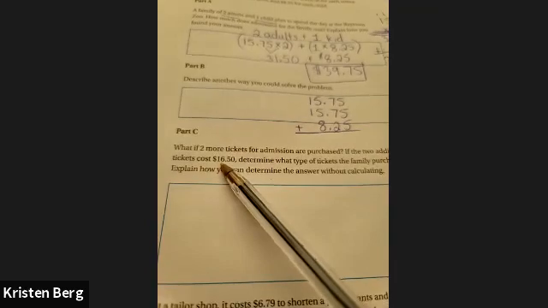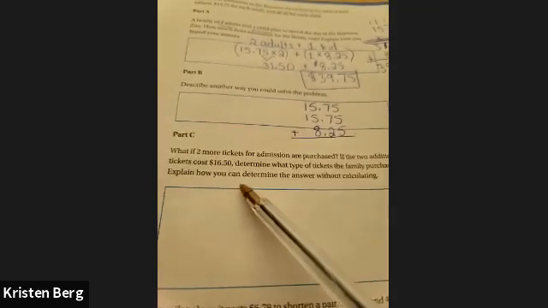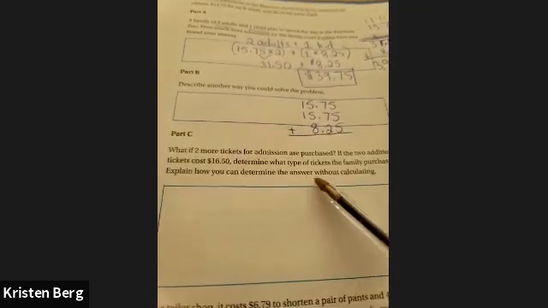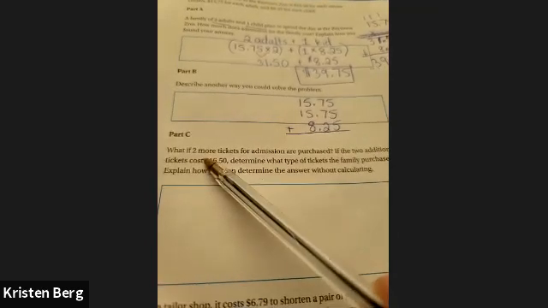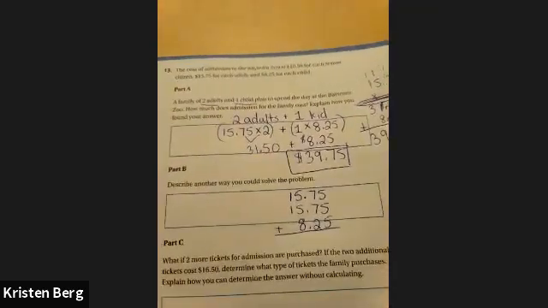If the 2 additional tickets cost a total of $16.50, determine what type of ticket the family purchases. Explain how you can determine the answer without calculating. All right, so they're saying that they only purchased 2 more tickets. So what is it possible that they did?